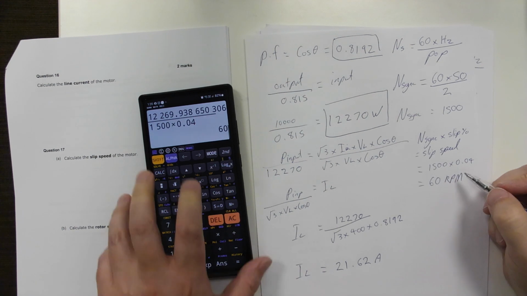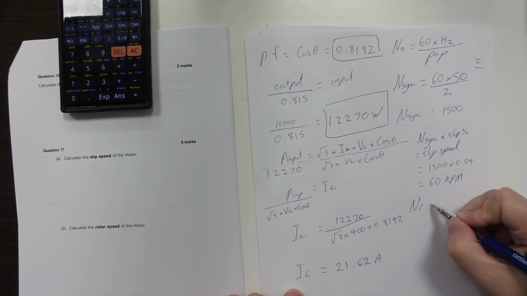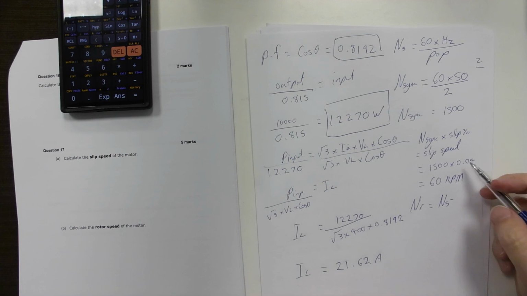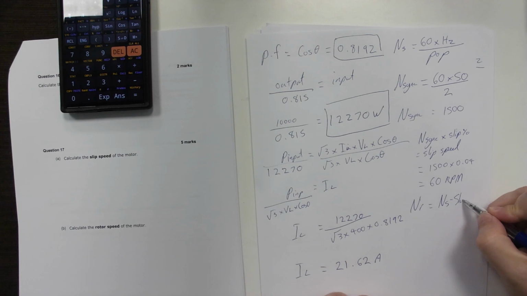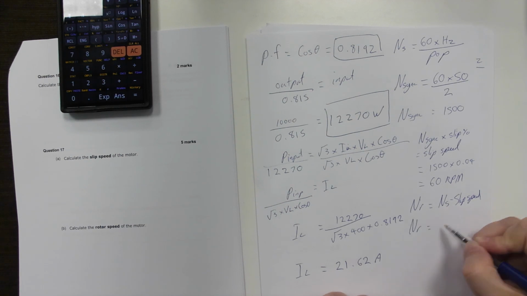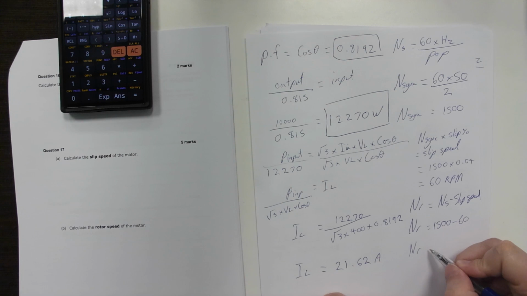So 60 RPM. And then last, I want to know our rotor speed. So NR equals NS minus slip speed. And so NR equals our NS, which is 1500, minus our 60. NR equals 1440 RPM.